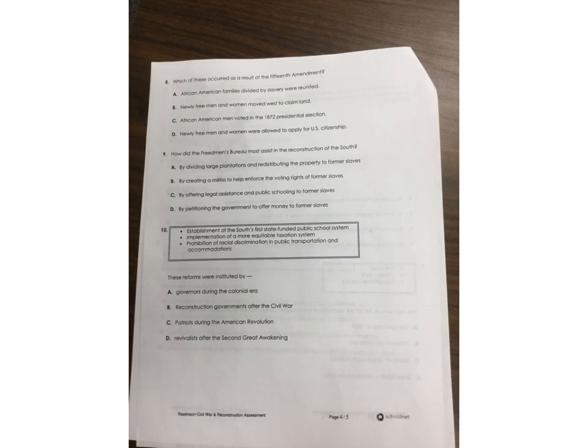Number 9, how did the Freedmen's Bureau most assist in the Reconstruction of the South? So cover up those answer choices, stop and think. What did the Freedmen's Bureau do? A, by dividing large plantations and redistributing the property to former slaves. B, by creating a militia to help enforce the voting rights of former slaves. C, by offering legal assistance and public schools to former slaves. Or D, by petitioning the government to offer money to former slaves.